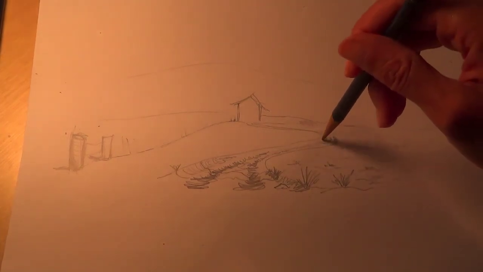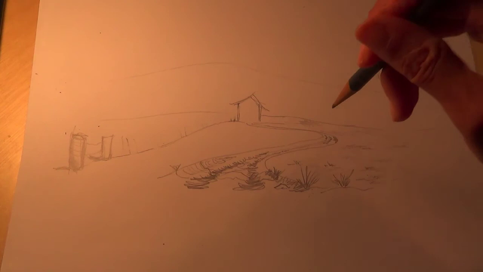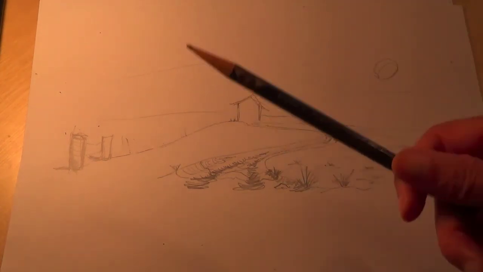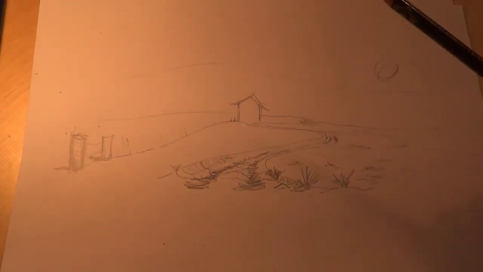And no, that doesn't mean you have to learn how to draw. You do not have to learn how to draw, but you do have to learn how to tell when something is right and when something is wrong, and what needs to happen to fix it.